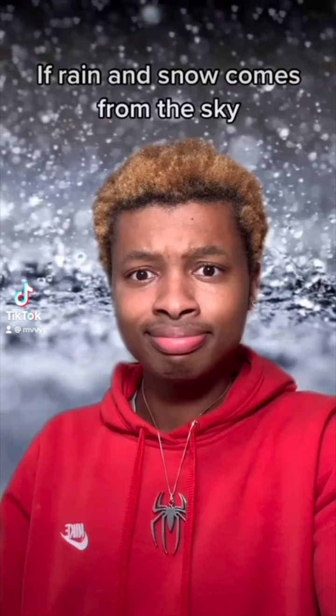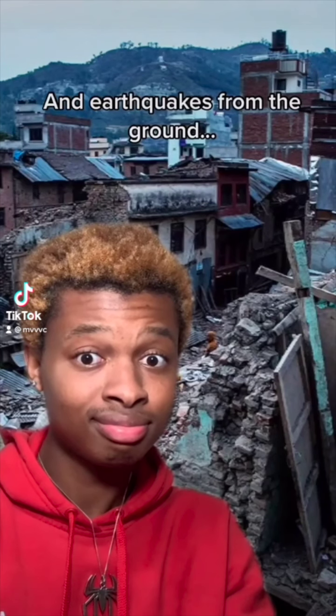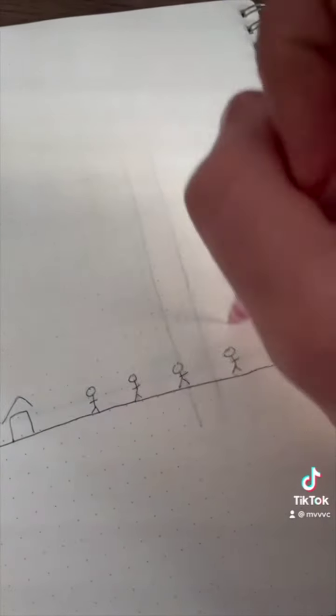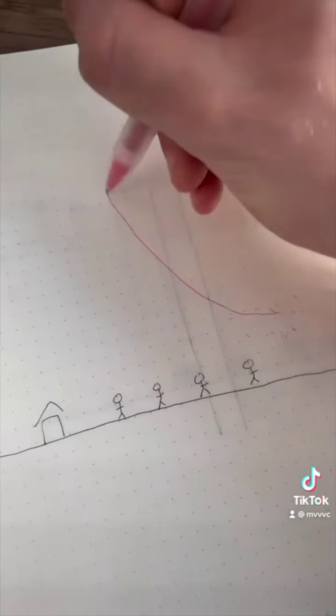And snow comes from the sky, and earthquakes from the ground. Where does the wind come from? Wind also comes from the air. It's when the air moves from high pressure regions to lower pressure regions. These differences in pressure are caused by differences in temperature within the air. So if we're here in a hot climate, we'll have the air heating up and wanting to expand, so it'll move and rise up into the air.